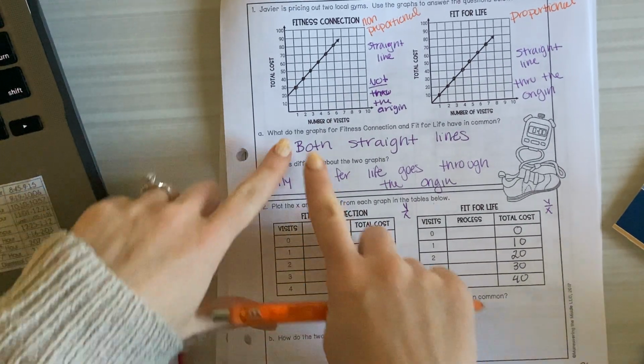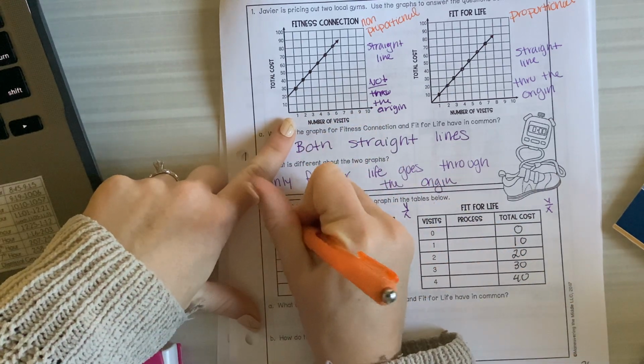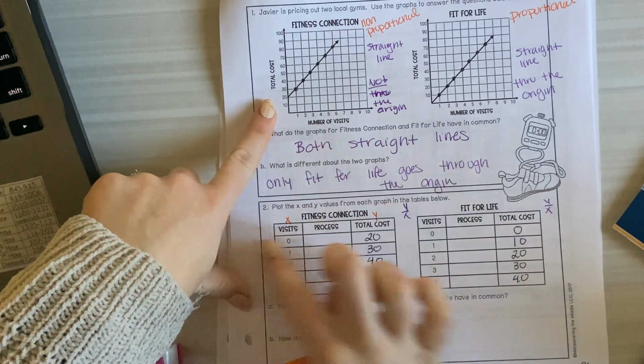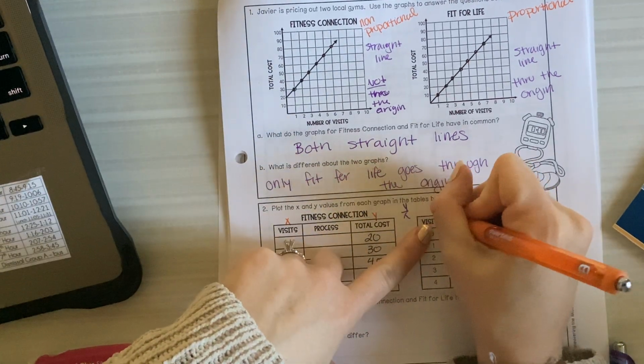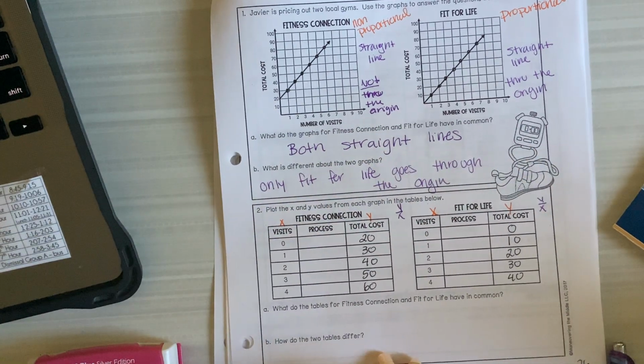The number of visits is the x value, and the total cost is y. So I'm going to check those points and divide them and see if I get the same unit rate every time.